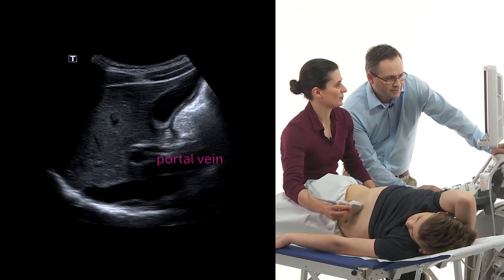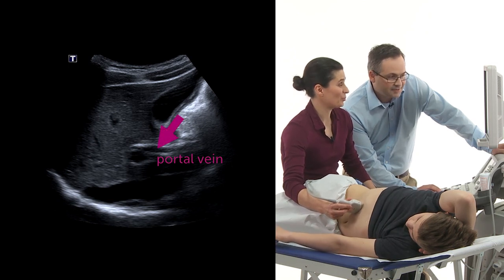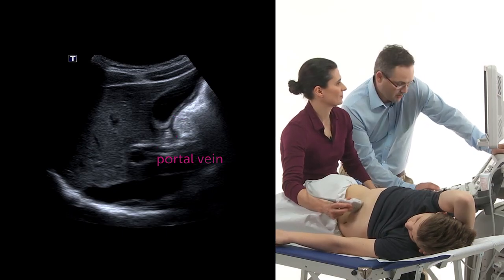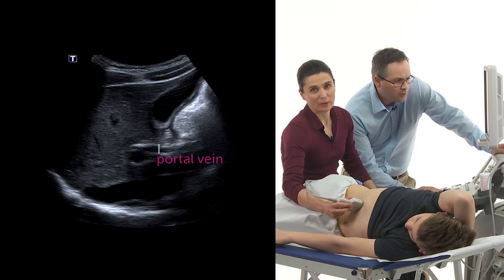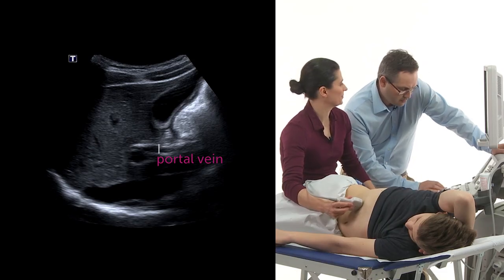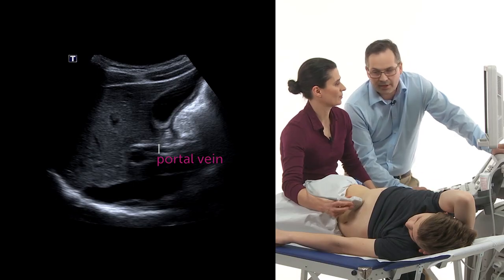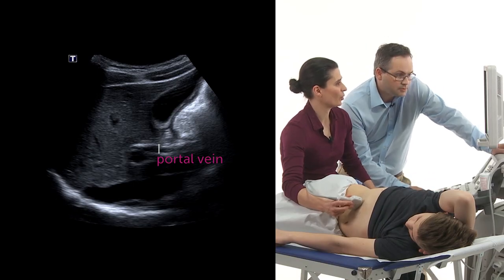Portal vein over here. And what's this small tubular structure? This should be the common bile duct. Correct, the common bile duct. It should not exceed 6 millimeters in diameter. I can measure it, when the gallbladder is present. Only 3.9 millimeters. So this is normal.